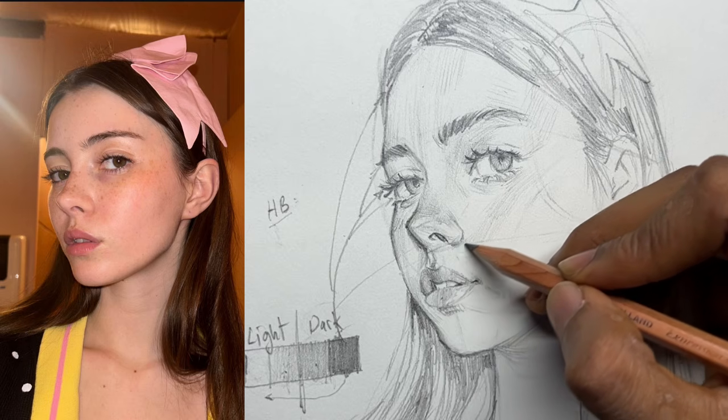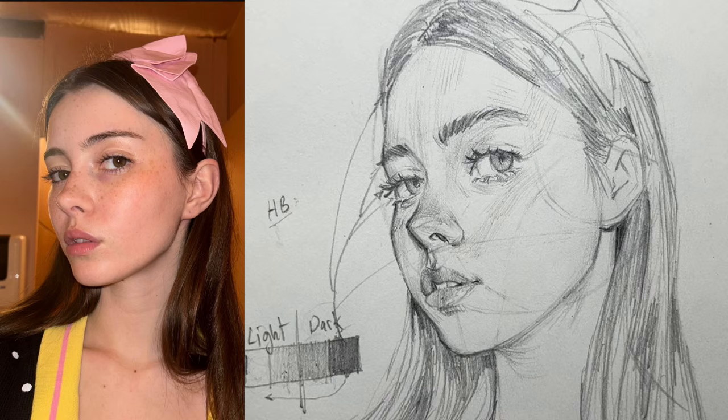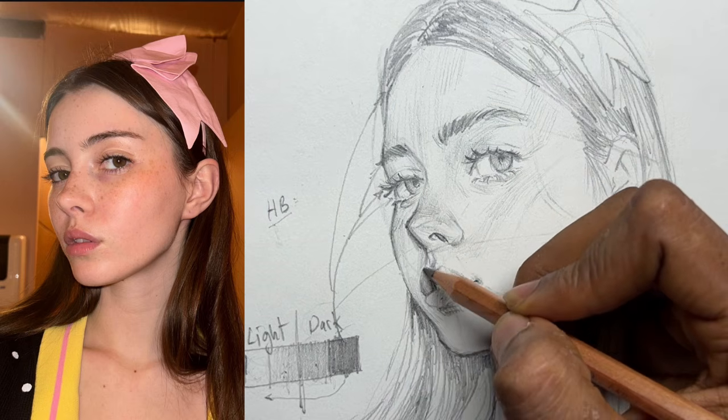Now at this stage you have to be careful. You might lose track of your main shading.